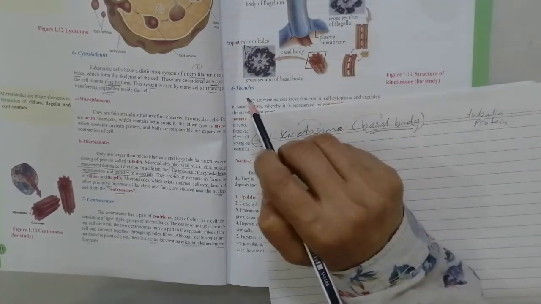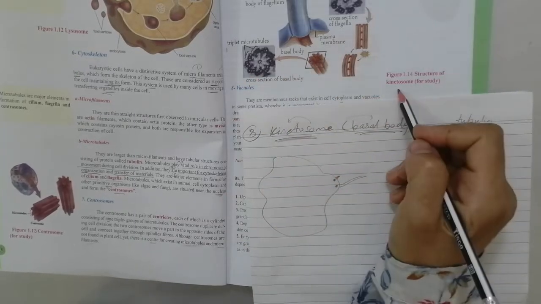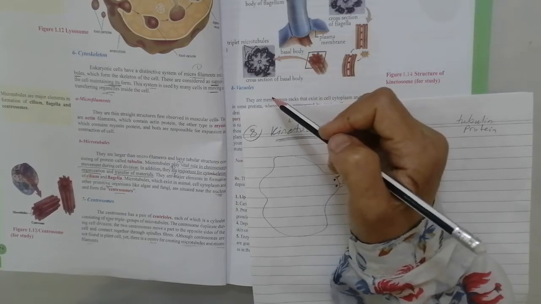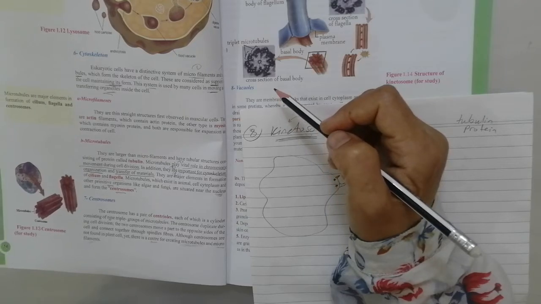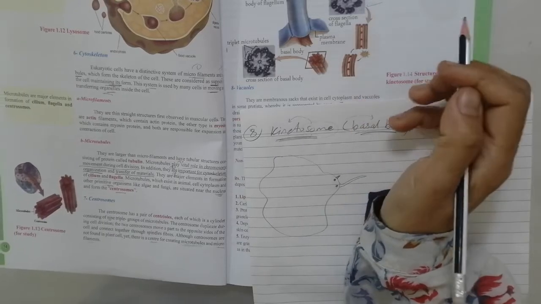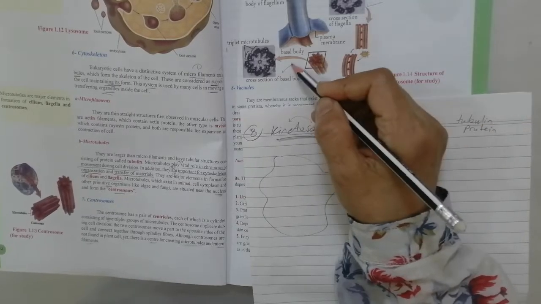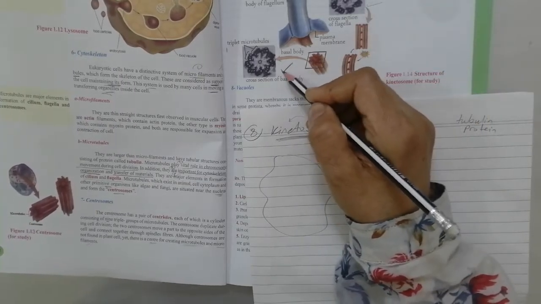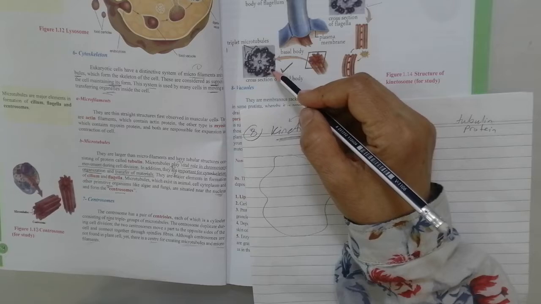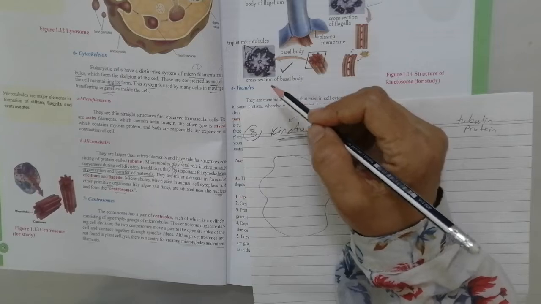In this picture here, the figure shows the structure of the kinetosome. This is the kinetosome here. This is the structure of the kinetosome that is found at the base of the flagella and at the base of the cilia.